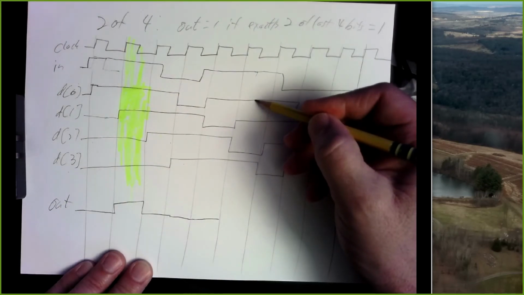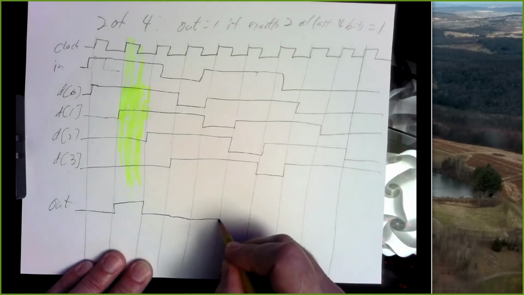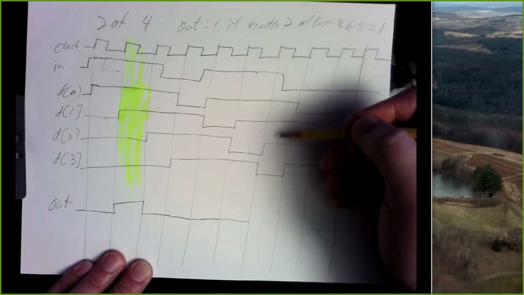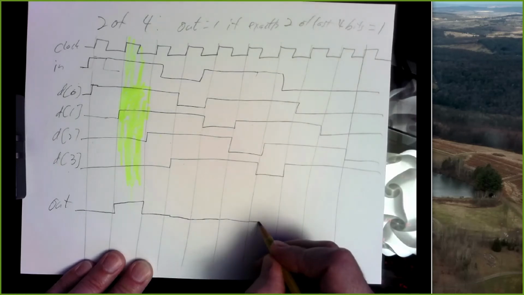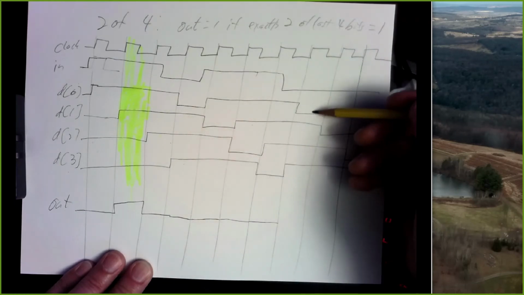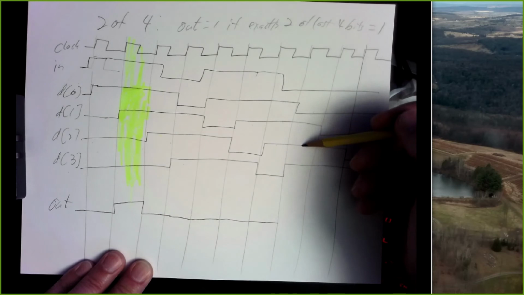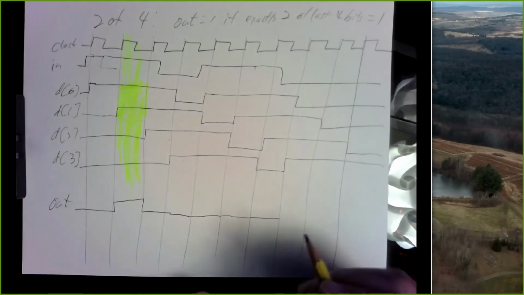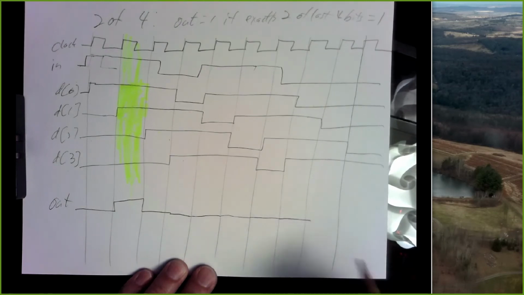At this point, I've got a 1, 1, 0, 1. That's 3 events. That's going to stay low. At this point, I've got a 1, 1, 1, 0. That's 3 events. That's going to stay low. At this point, I've got 0, 1, 1, 1. That's going to stay low.